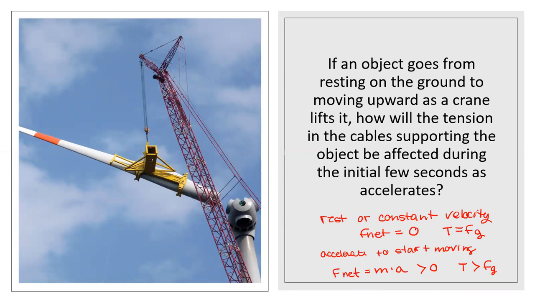So during the first few seconds when something begins to lift, there is always going to be more tension in the cable than once it starts moving at a constant velocity, because for the lift to start occurring, tension must be greater than gravity or the object wouldn't start to lift.